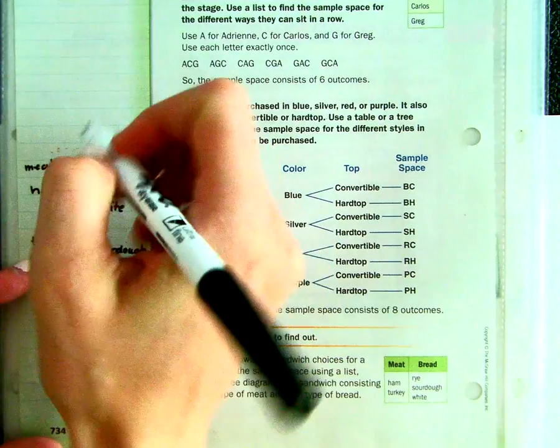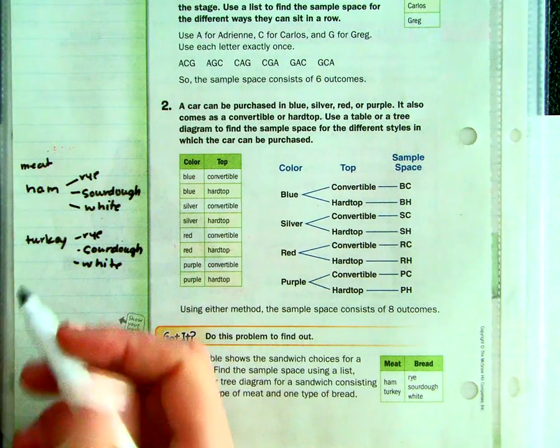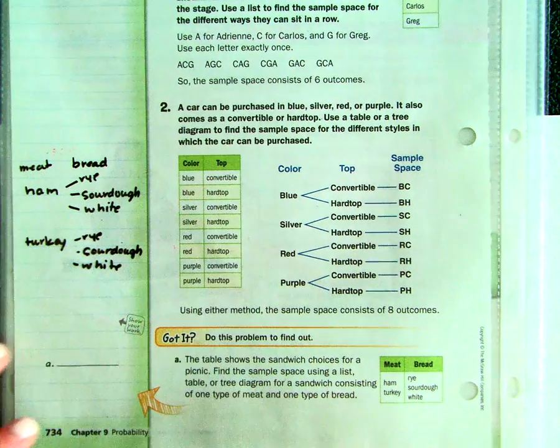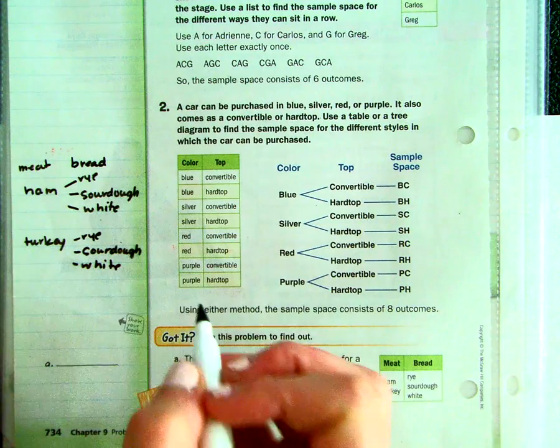Okay, and then as we're making our different choices, our different options here in our tree diagram, we've got to make sure we label them. So we had meat, and then we had bread. Now once we have all of our options out there, we have to make our sample space. So what are our different combinations here?